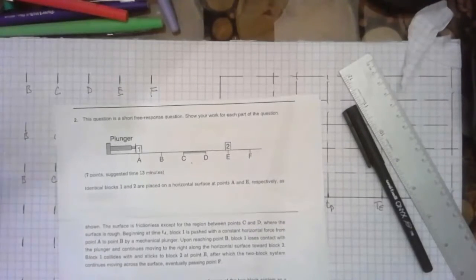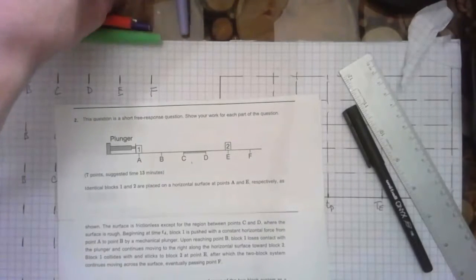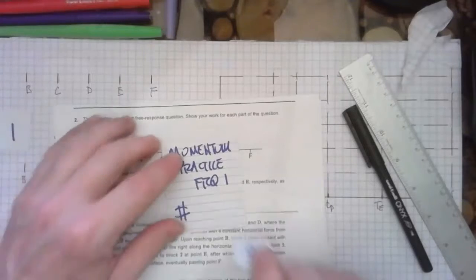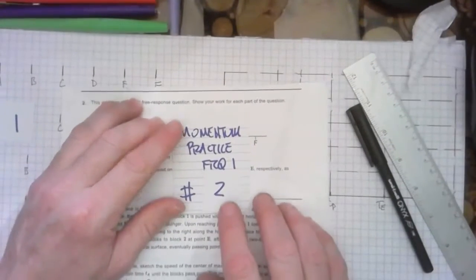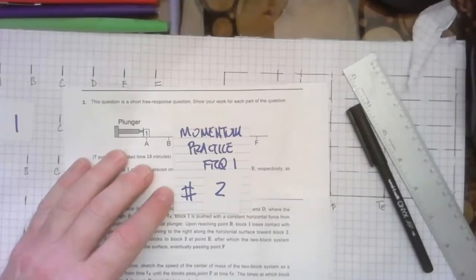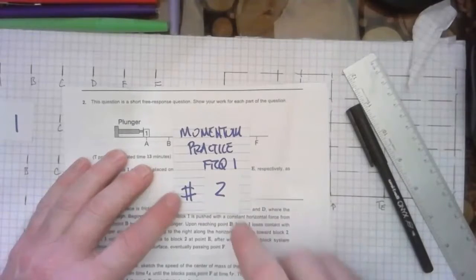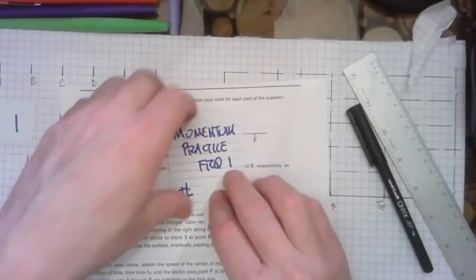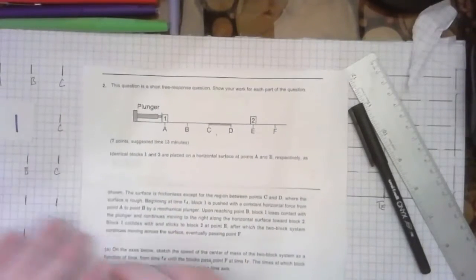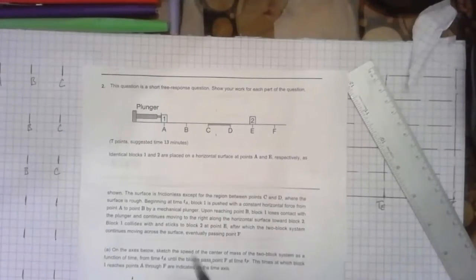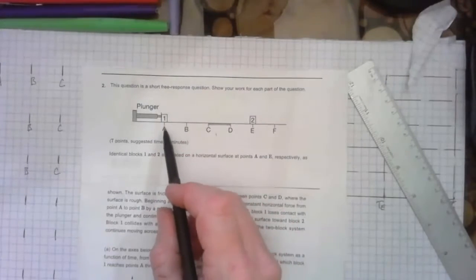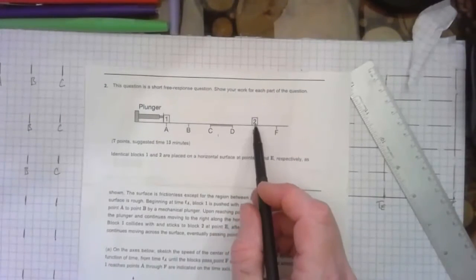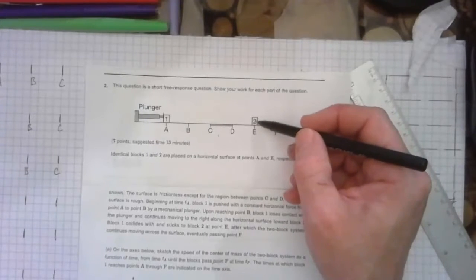Okay, so we are looking at the first momentum practice set, free response, looking at the second problem. This one involves an interesting situation. We have a block here, identical to this one here. This one's stationary at the start.